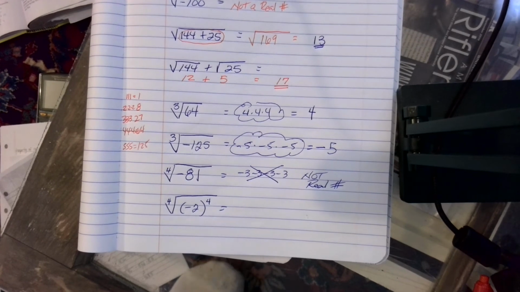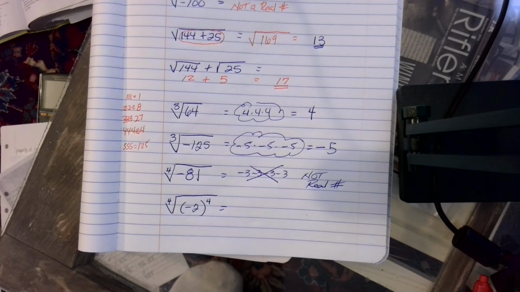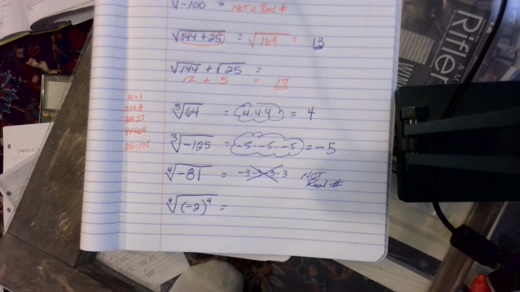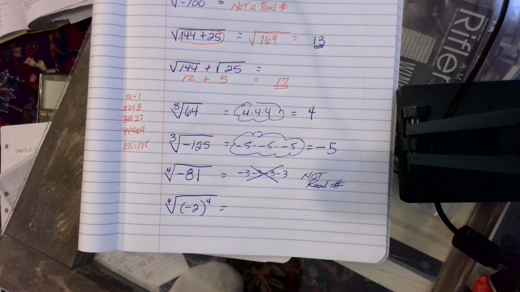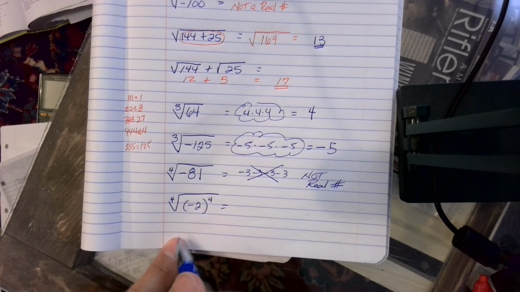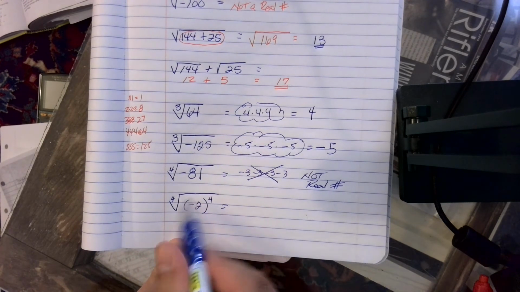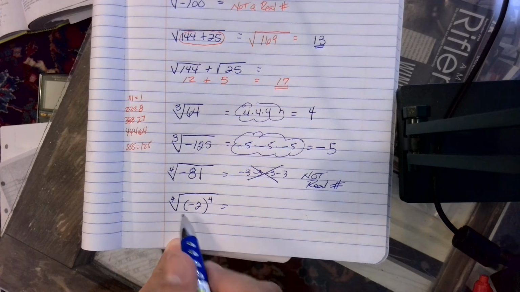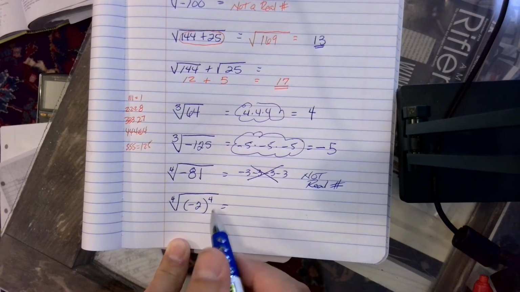And in this last example, it says the fourth root of negative 2 to the fourth. Okay, so here I want you to look at this two different ways. We could do what's underneath the radical first.